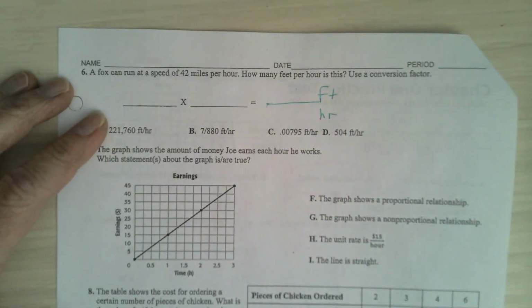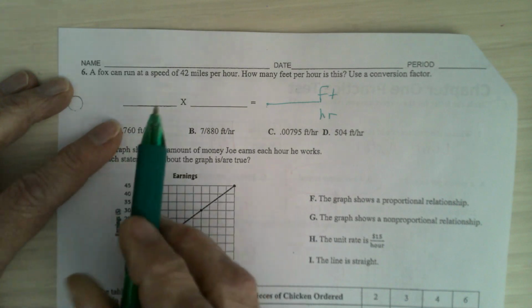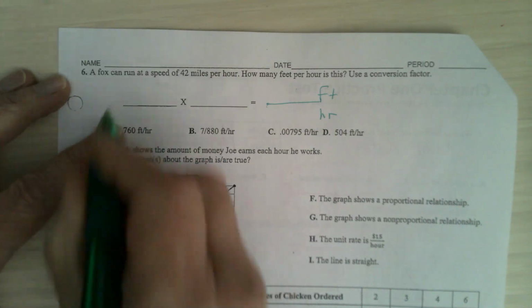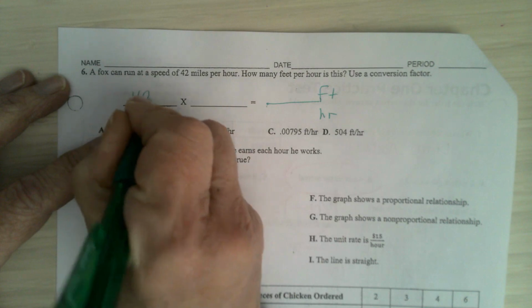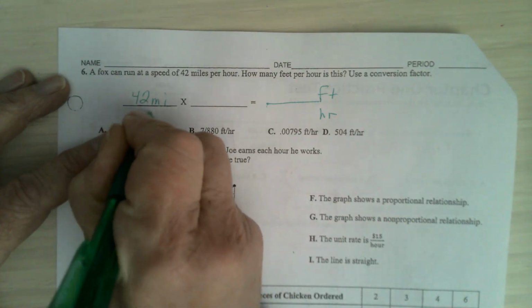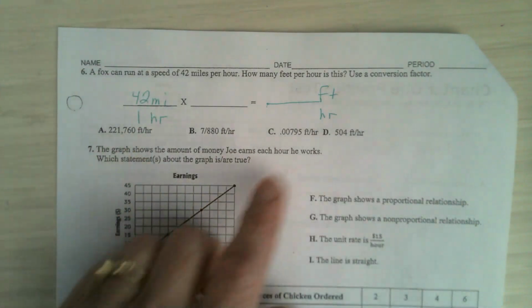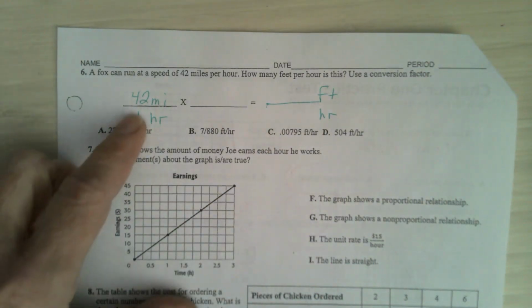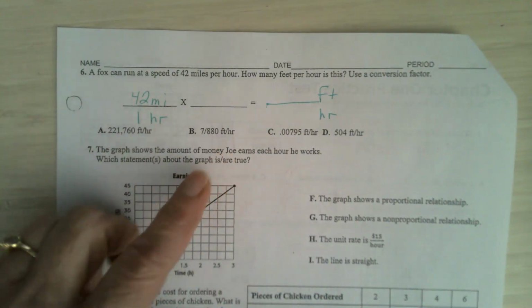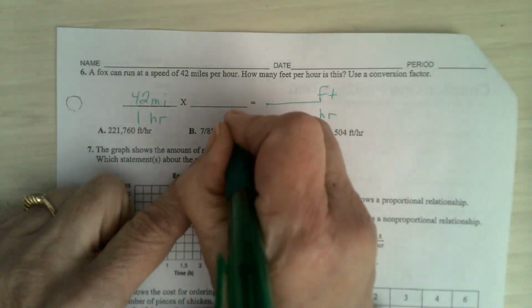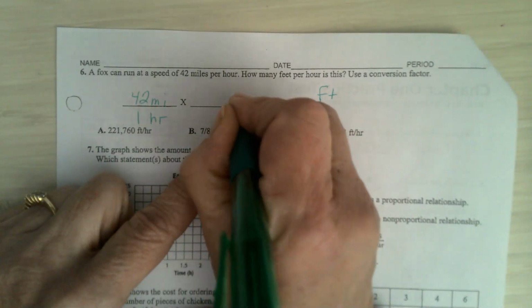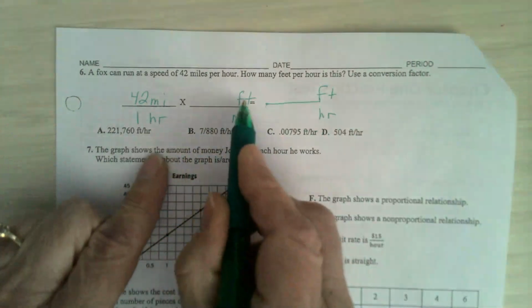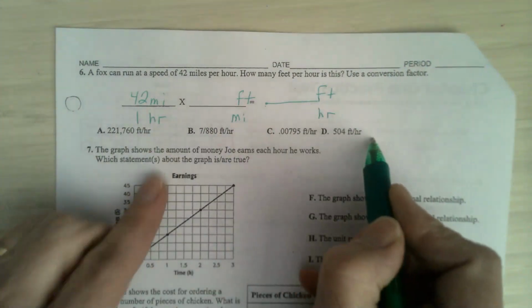We're going to start off with 42 miles per hour, 42 miles, 1 hour. We have to get rid of miles, so our conversion is going to have miles on bottom, feet on top. So we'll end up with feet per hour.